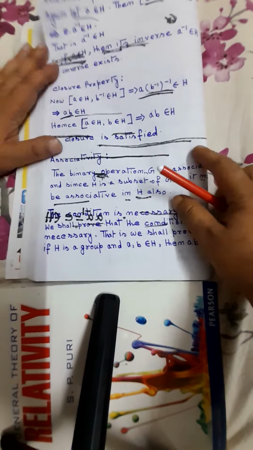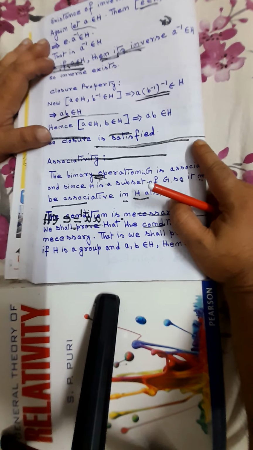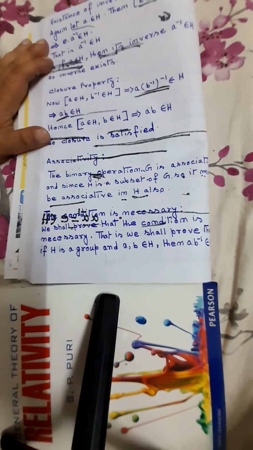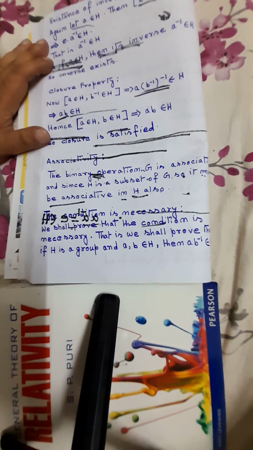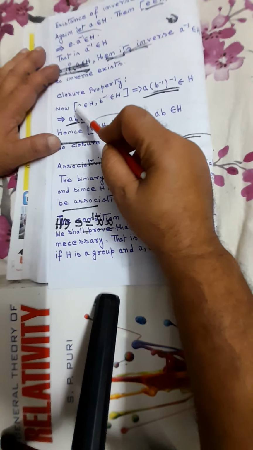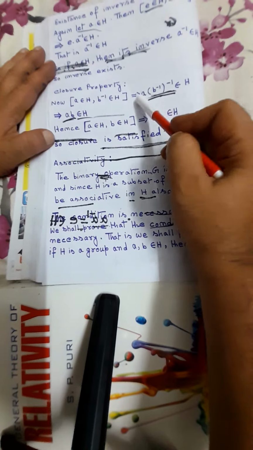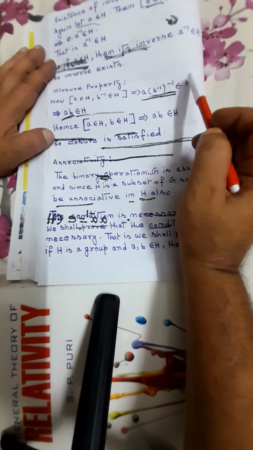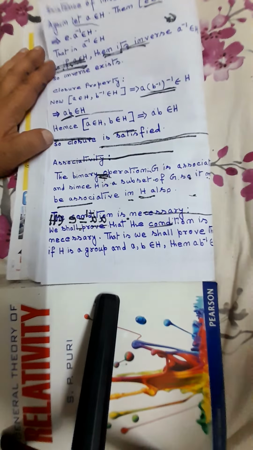Then again we are considering that A belongs to H, and E belongs to H. We know that A inverse belongs to H, correct? As per the property, A E inverse, then we are getting A inverse belongs to H. That means the inverse exists. Then we are taking A belongs to H, B inverse belongs to H. That means that (A B inverse) whole to the power inverse belongs to H, as per the property A B inverse belongs to H.